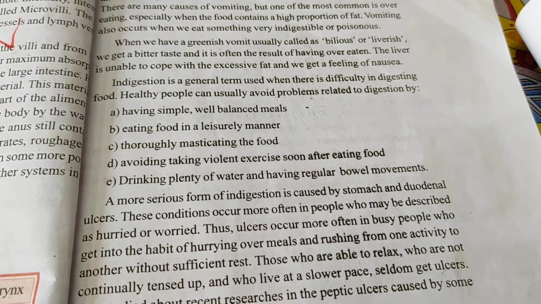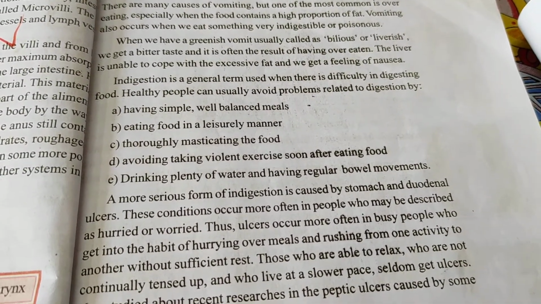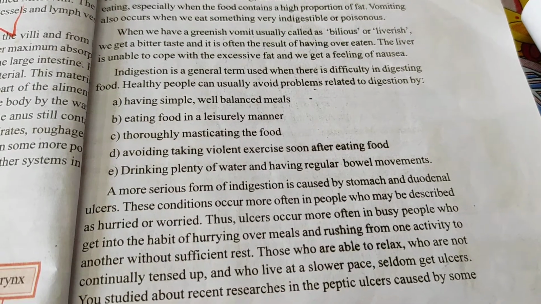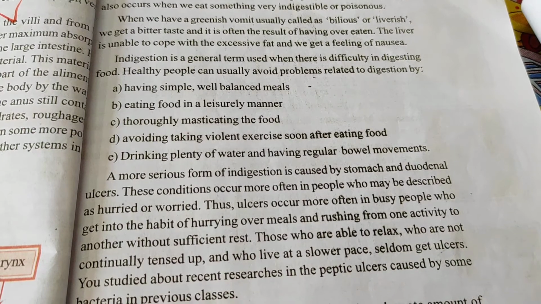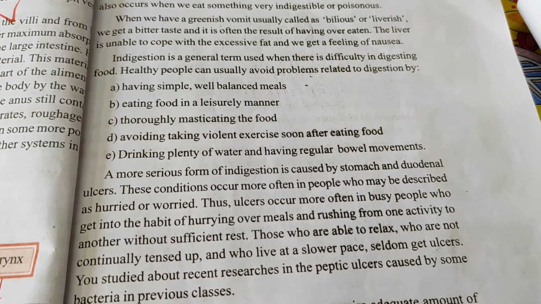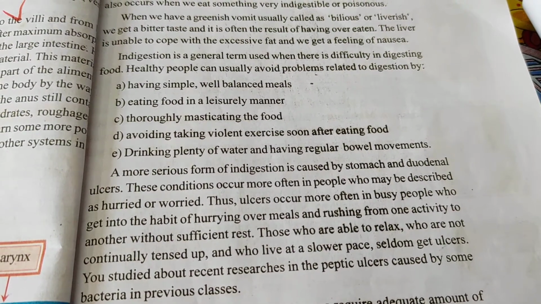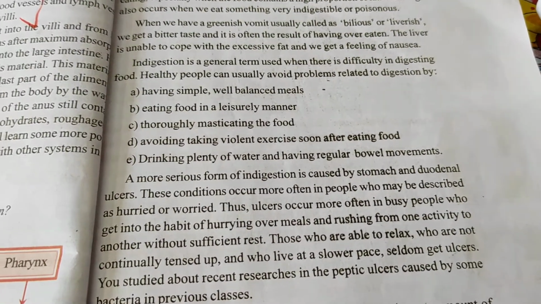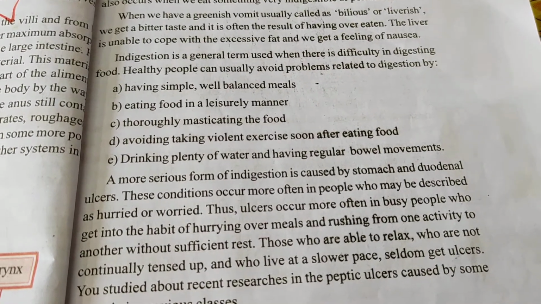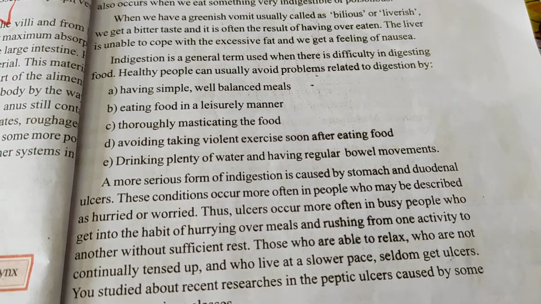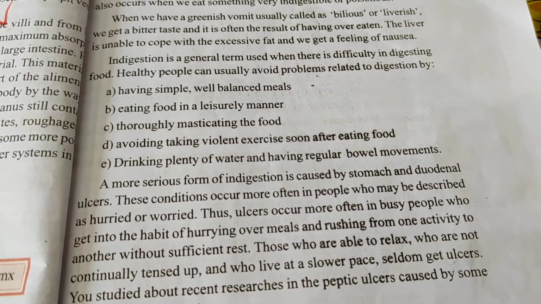Leisurely manner means in a cool way, without any worries, without any tensions, without any hurry. First of all, we should not hurry while taking the food. We must chew the food properly, without any tensions or worries. If you eat in a hurry, definitely the digestion will not be done properly in each and every organ of the digestive system. So you must take much time. At least some time you must spend for eating food in a proper way, in a leisurely manner.